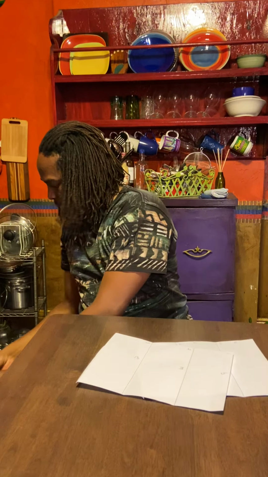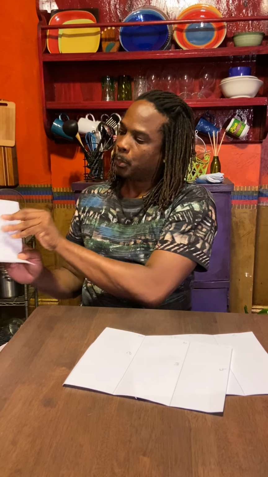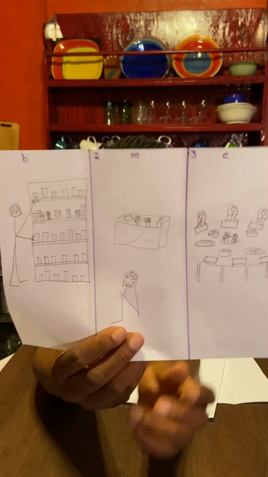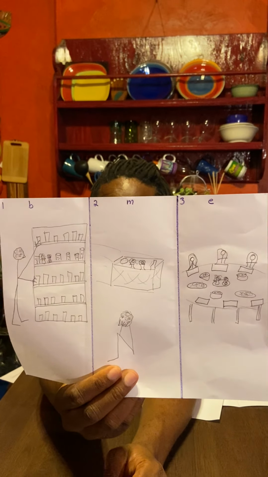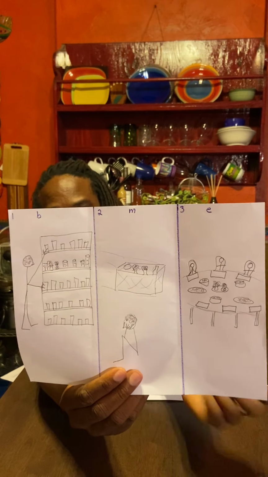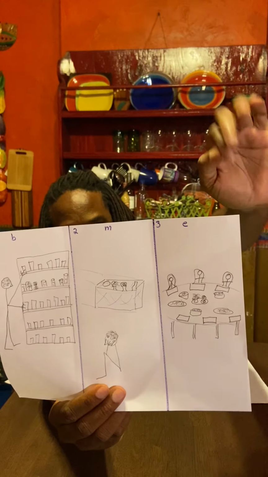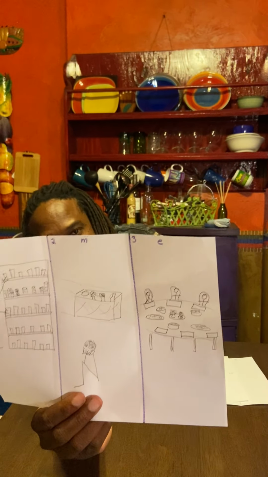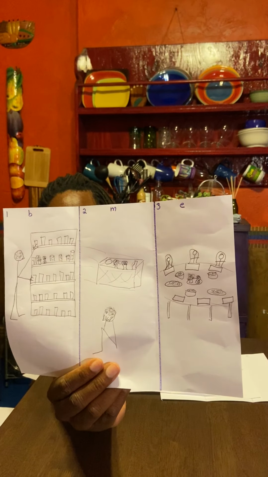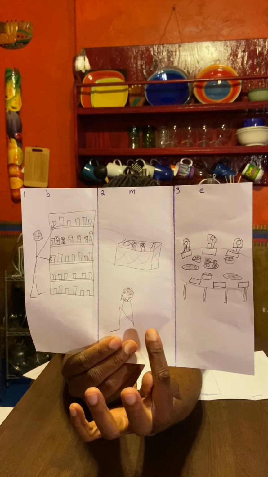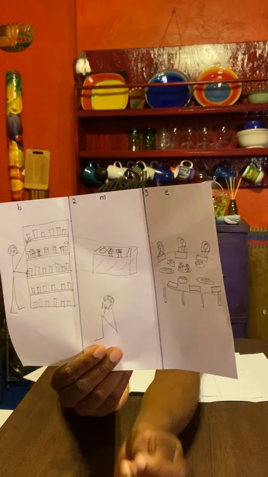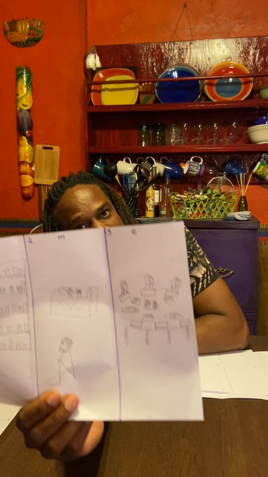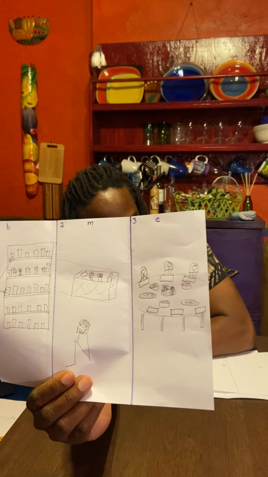I want to show you one of these that I finished. And this is the same story. The story, Seasoning Time. Salt and pepper, they're in the cabinet here. Salt and pepper are here, running away. The man who lives in the house is sad. And in the end, salt and pepper are happy in the middle of the table.